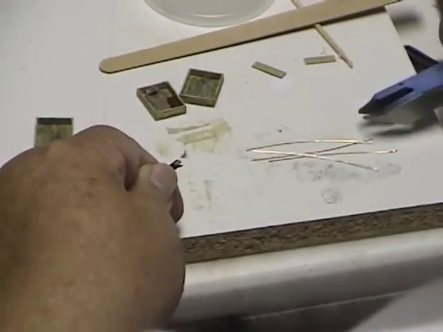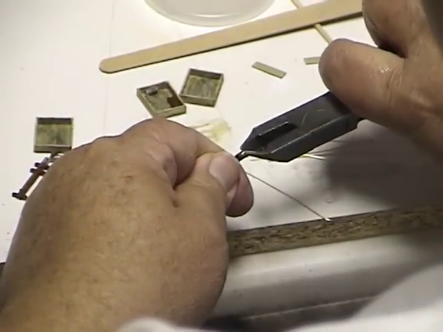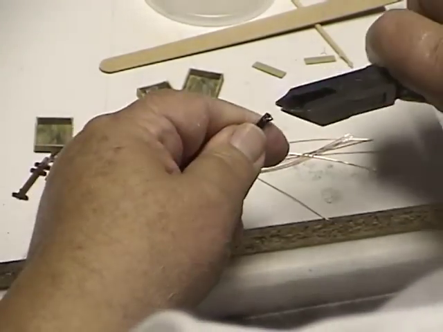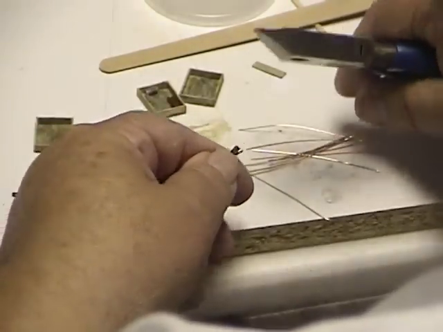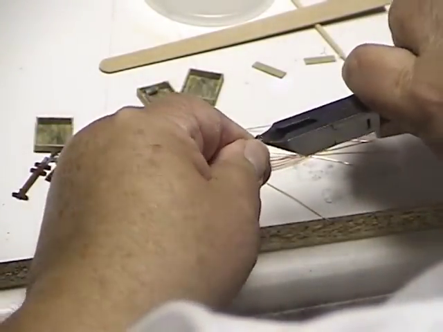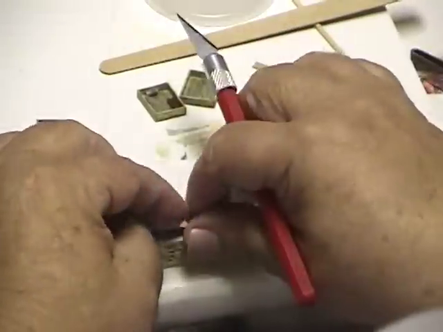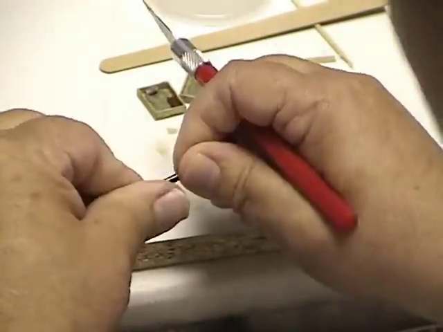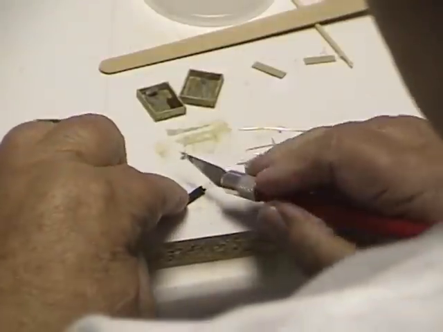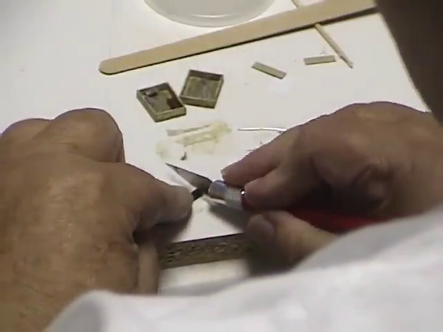You can save these little wires. These little wires can come in real handy to make all kinds of different things with your details, or just to tie things together to represent real fine twine or something like that. These in and of themselves are very handy. But what we're after here is that outside casing.